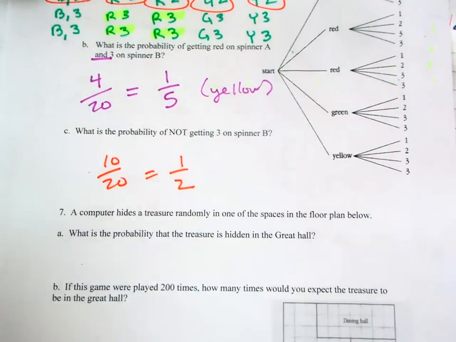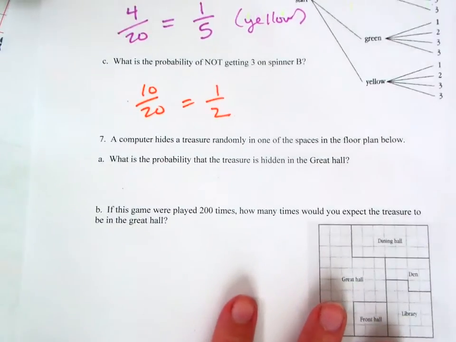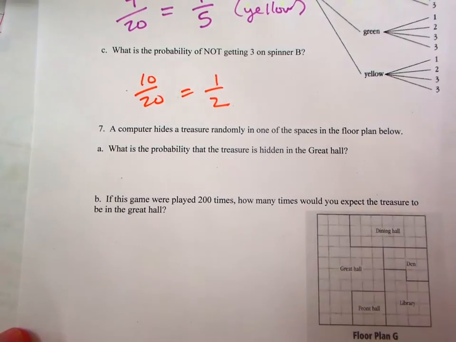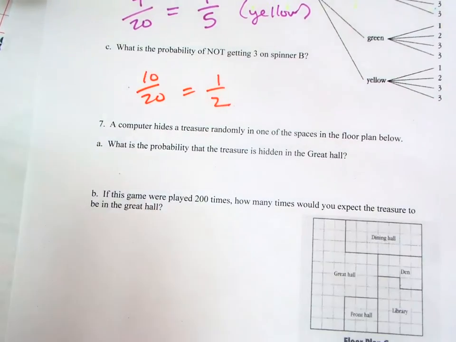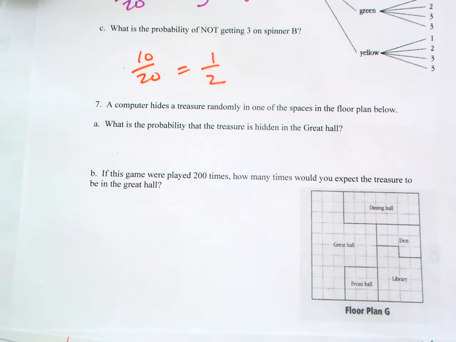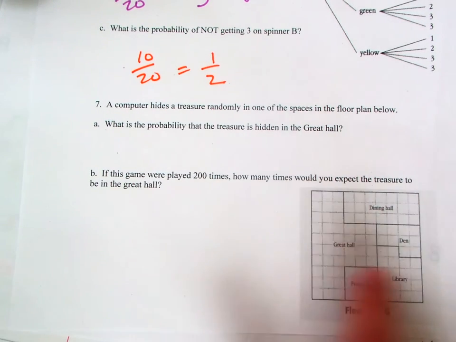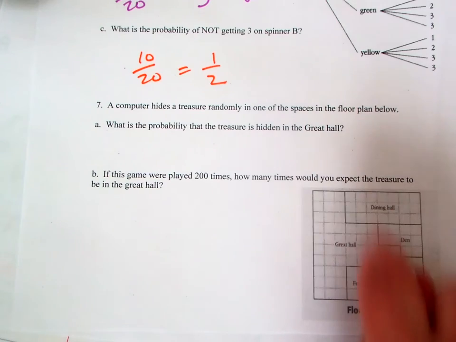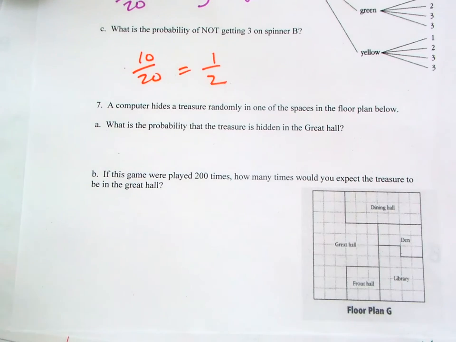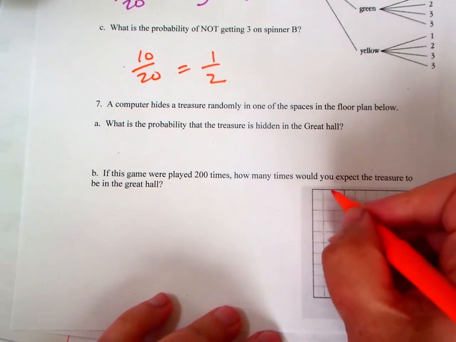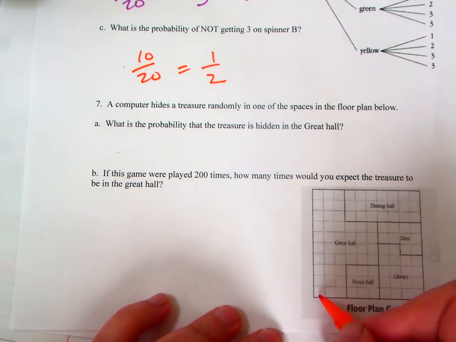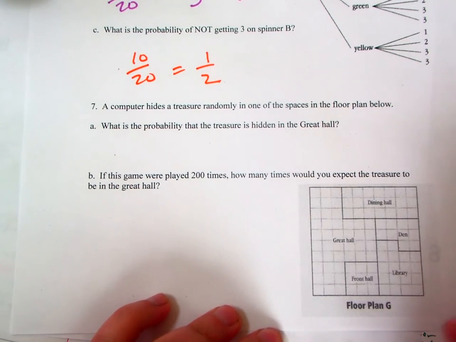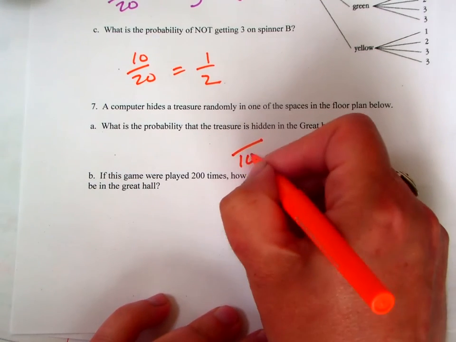All right, so the computer is now hiding a random treasure. So you've seen this one as well because it's an area model, and I really like this area model because it shows a clear idea of what area models can look like and uses equally sized squares, so there's an equal likelihood of landing in any square. Okay, so if we counted all of these, it would be 100. And we've done this before, but this is 10 and this is 10, so 10 by 10 is 100.